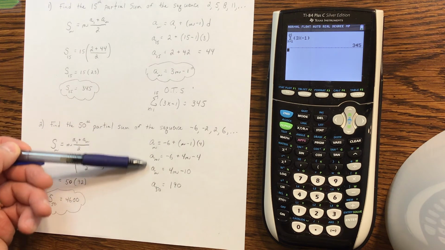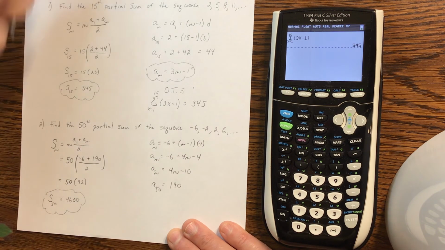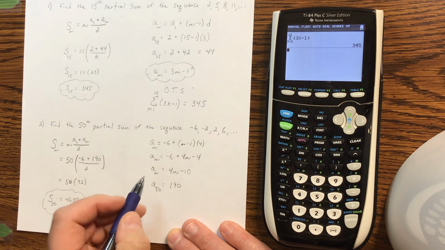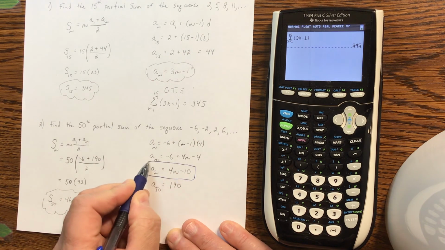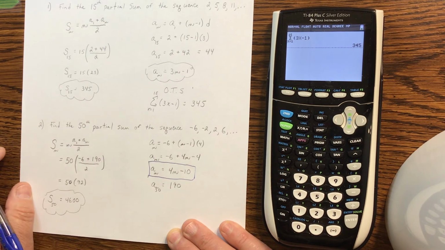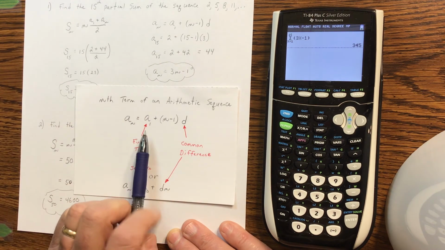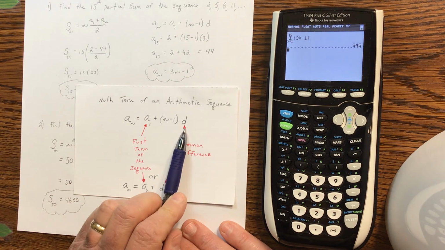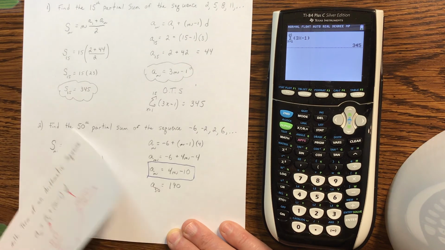The first part right here is finding the nth term of an arithmetic sequence. So this is our nth term of our sequence. Because all we need, if you can remember, is the first term of the sequence and the common difference, and with a little bit of algebra we'll be able to figure out the equation. Okay?